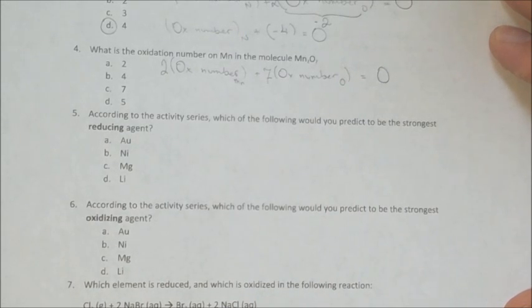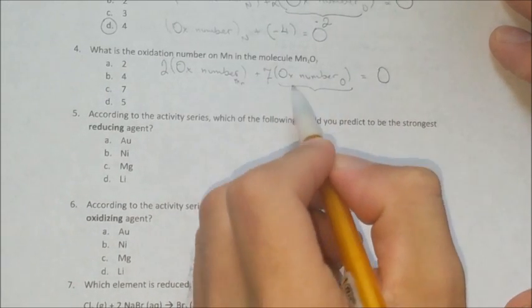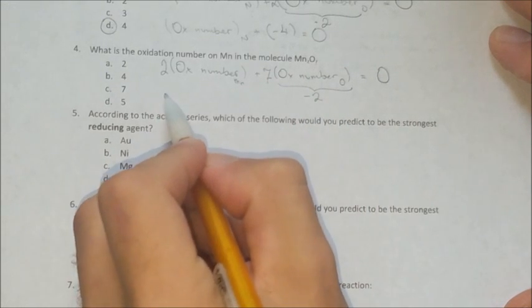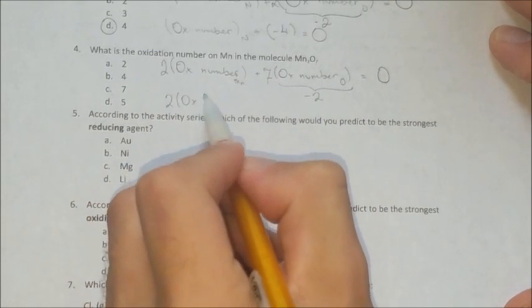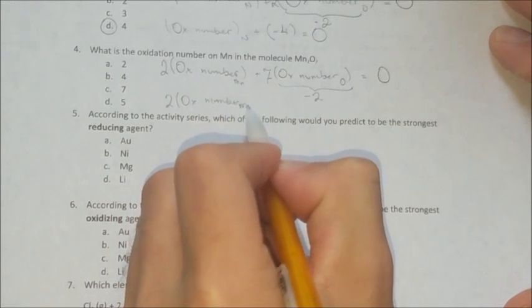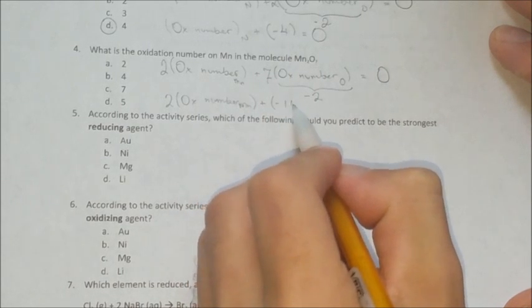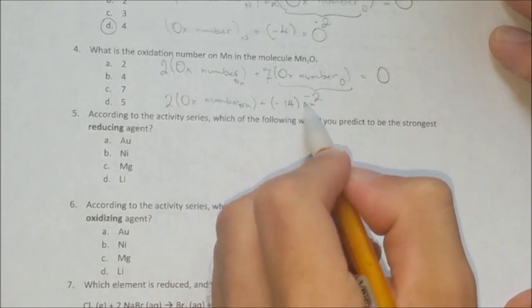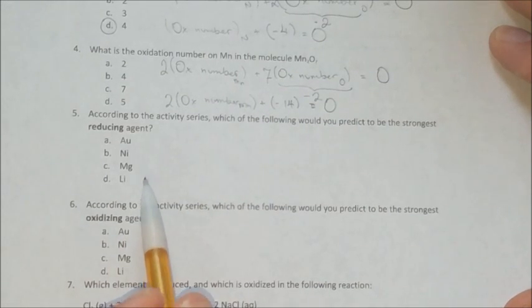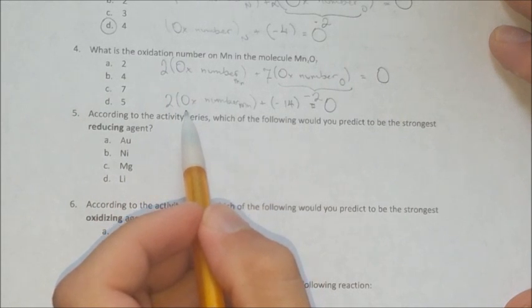And now, let's just remember that oxygen will carry with it a -2 charge, or an oxidation number of -2. Okay, so we're looking at this here, 2 manganese atoms have to counteract this -14. Okay, so the number that works for this is +7.